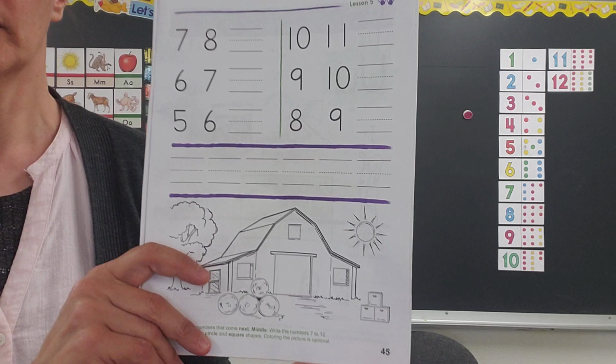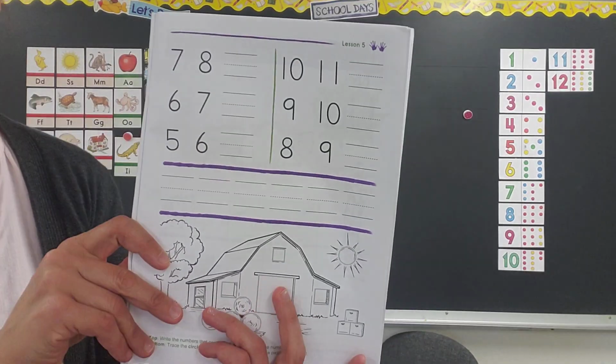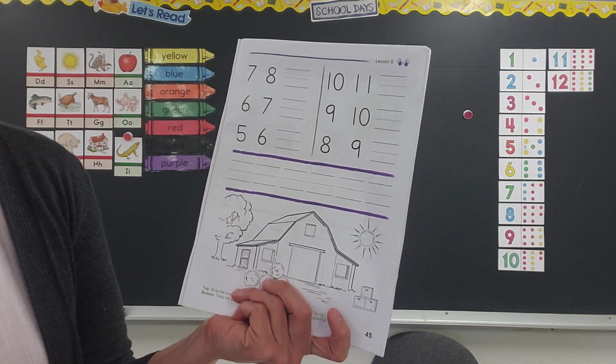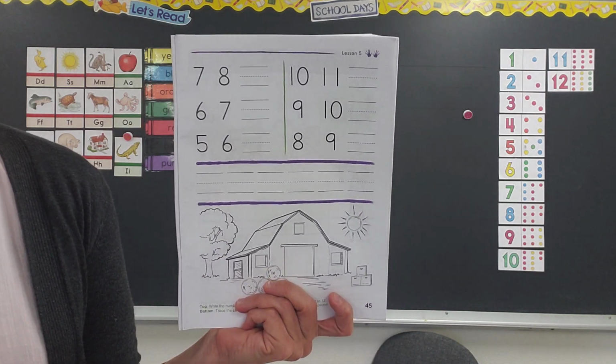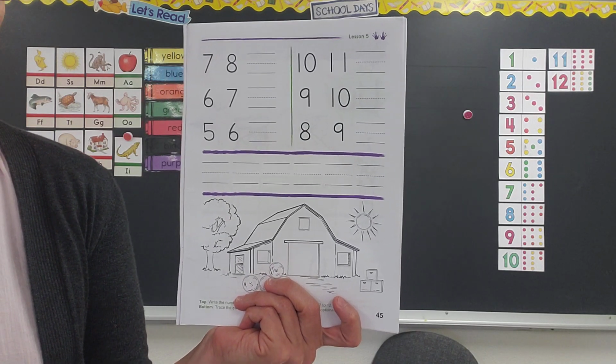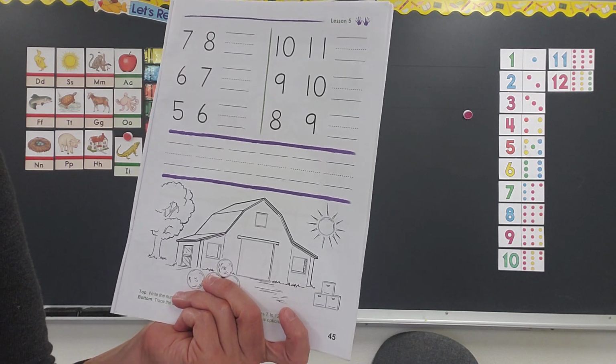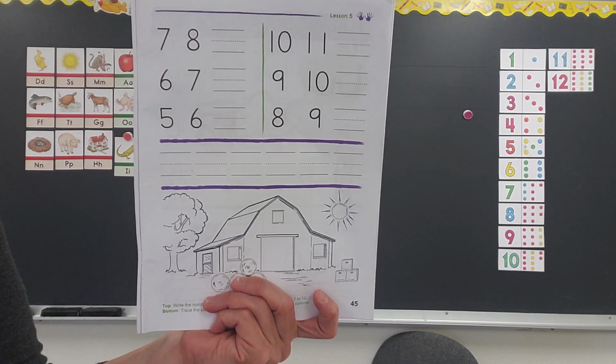And then we're going to move on to this page quickly. Everybody got this page? If you're not done with the pages before this, you can go back and do them when the video is over, okay? Everybody here?